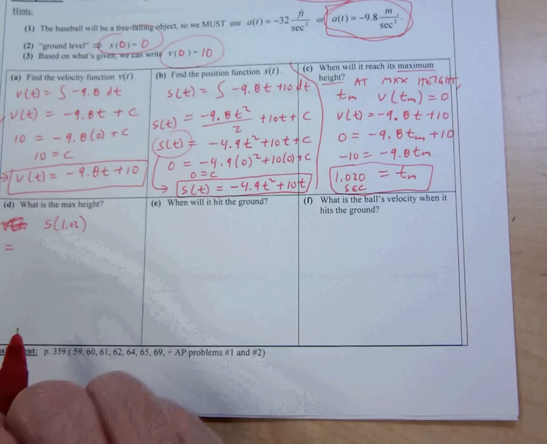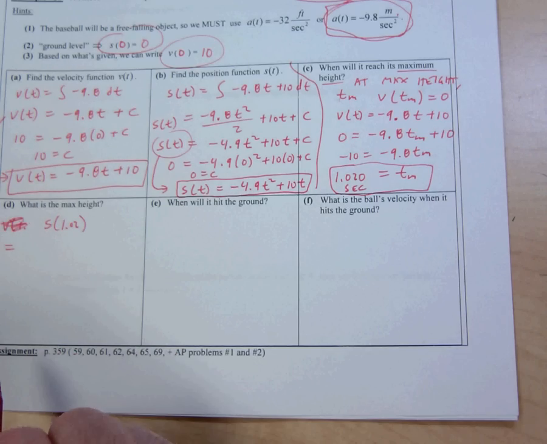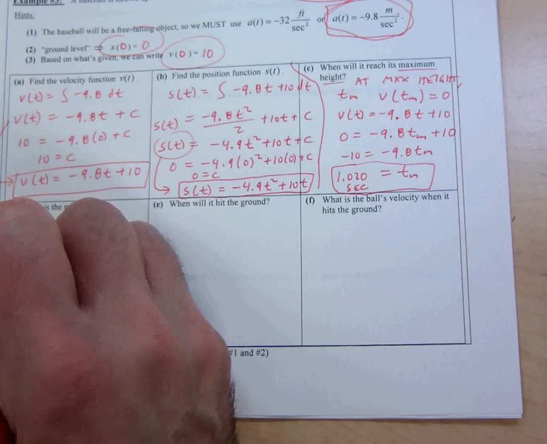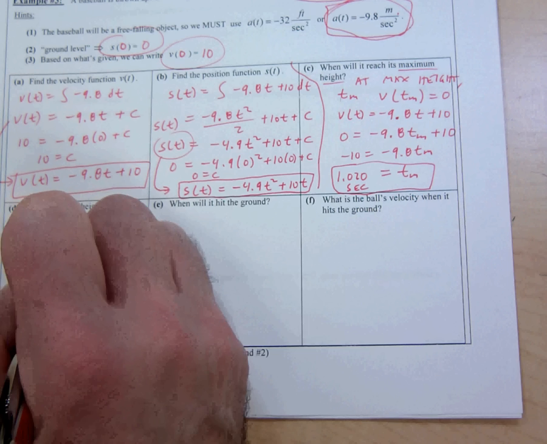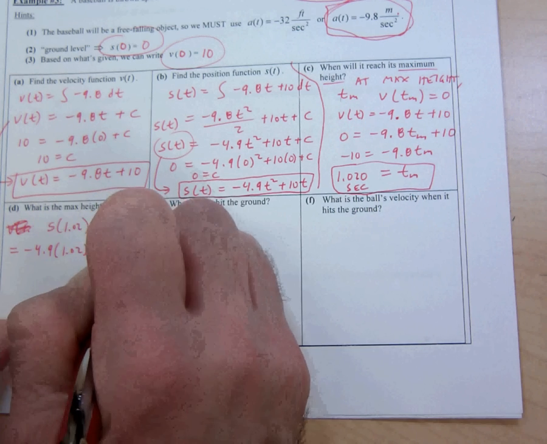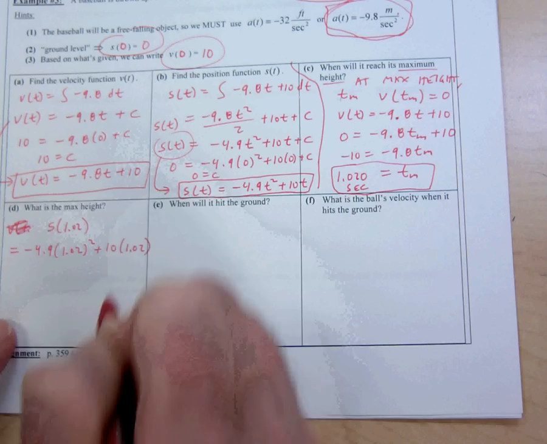Okay, so I'm going to plug that into the position function. Okay, is that right?